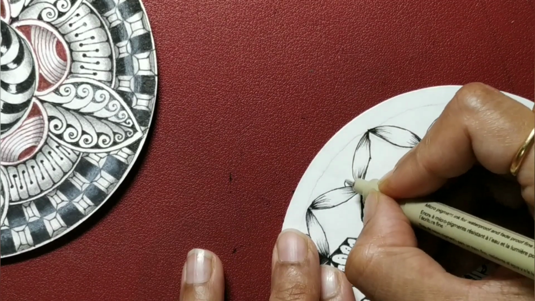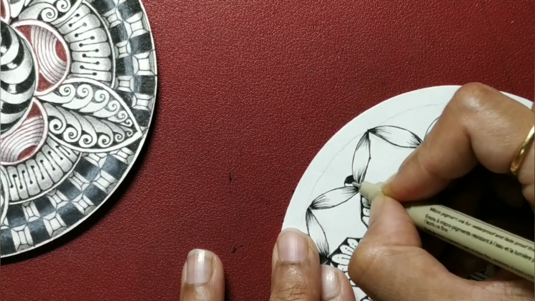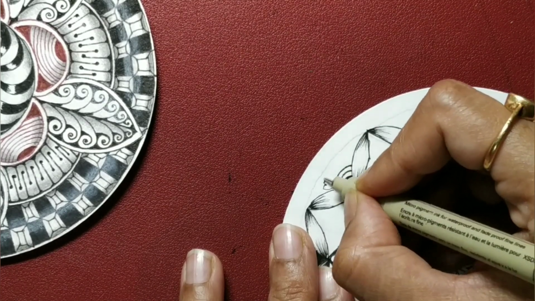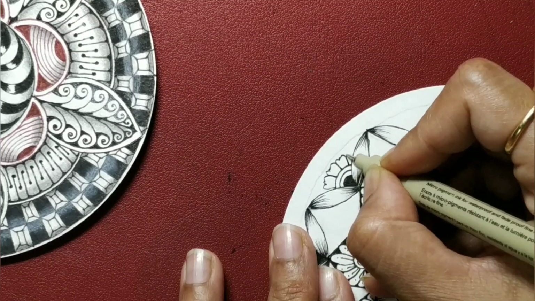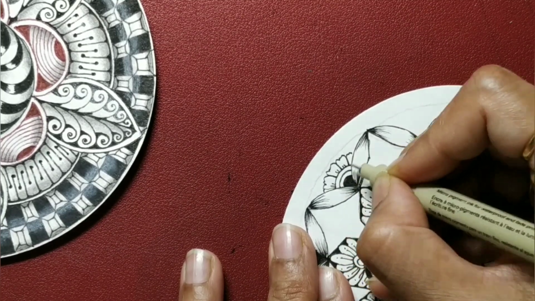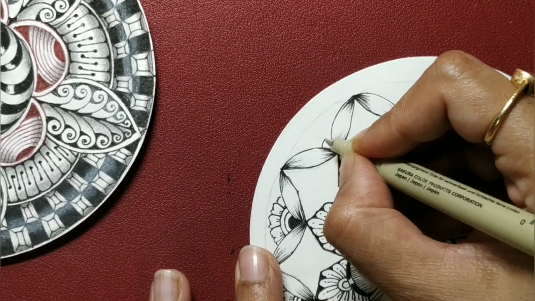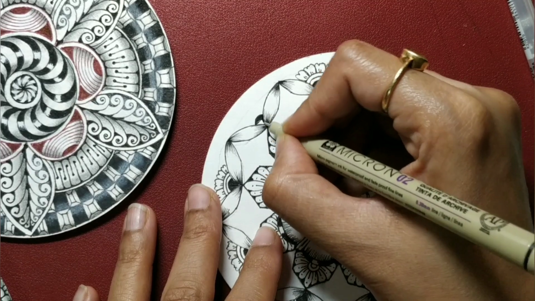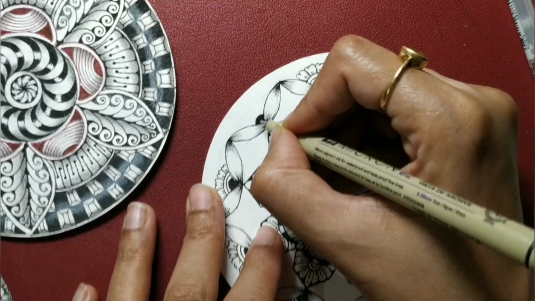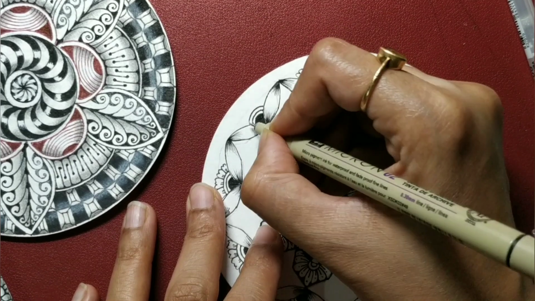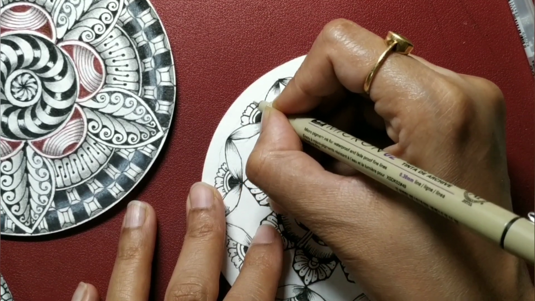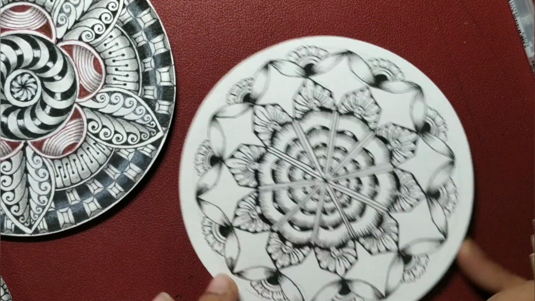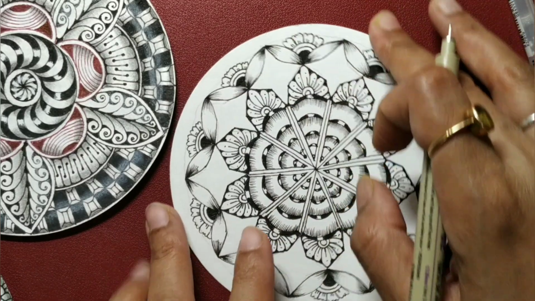right? So I'm just going to continue like this, add two auras, and then add these petal shapes. So I am on the last one now, adding henna drums. Yeah, so now we are left with this star shape.